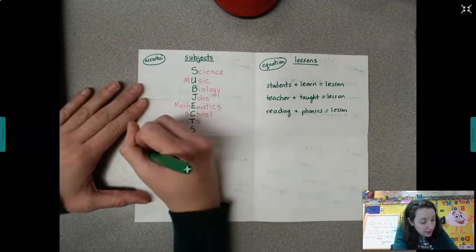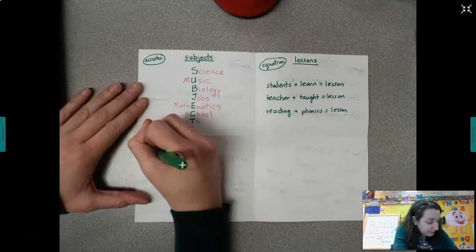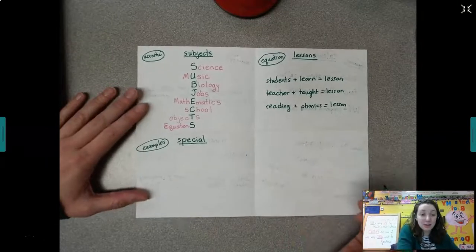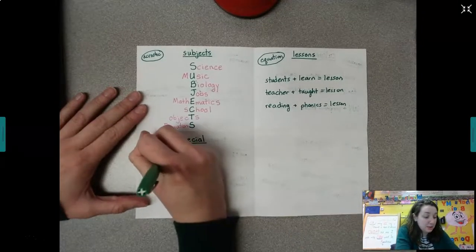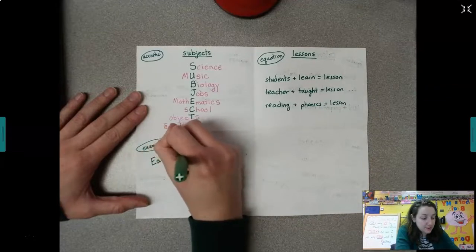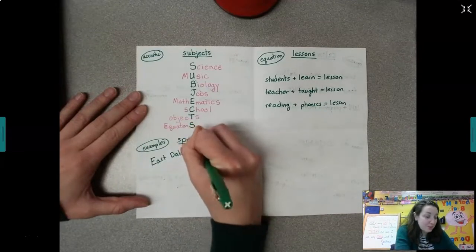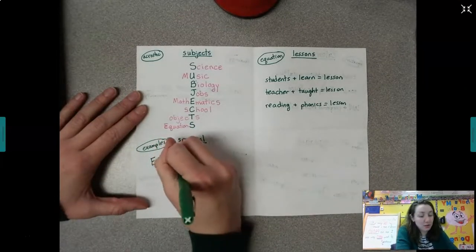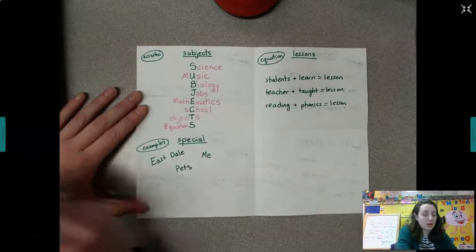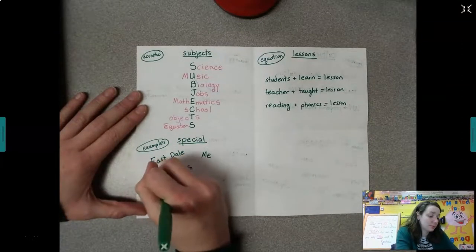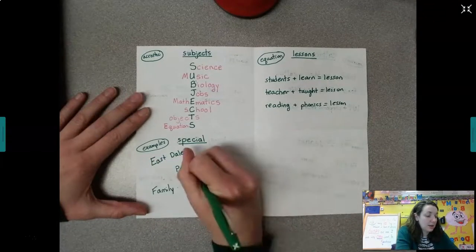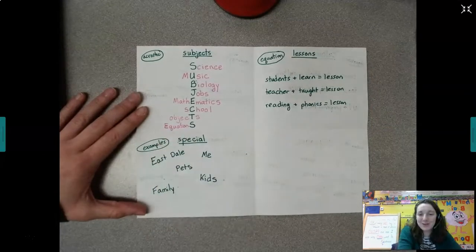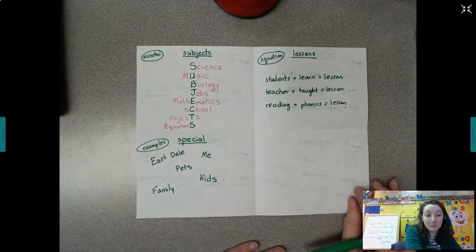All right, for special, we're also going to do examples. The examples trigger. You're just going to think of examples of things that are special. I think Eastdale is pretty special. I think you're very special, but we're going to write me because it's on your map. You can say me, you're very special. I think pets are special. I think family is really special. I think kids are really special, right? Obviously, I'm in a profession, and I think you guys are really special. So any other example, things you think are special.